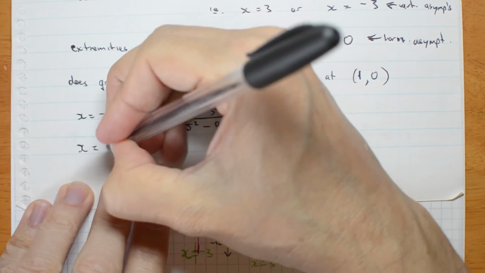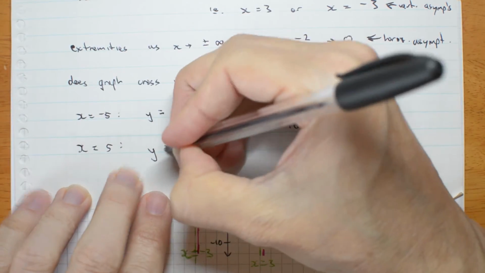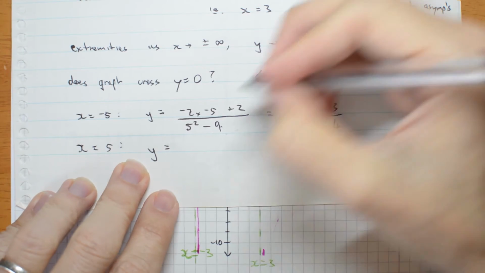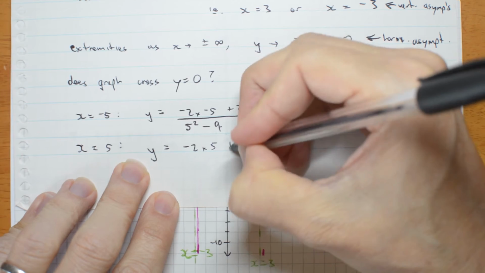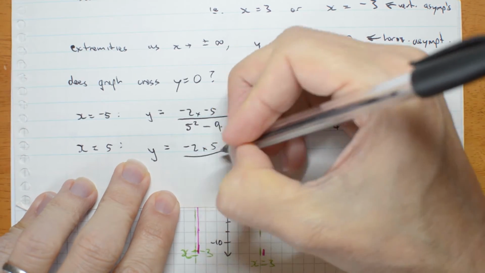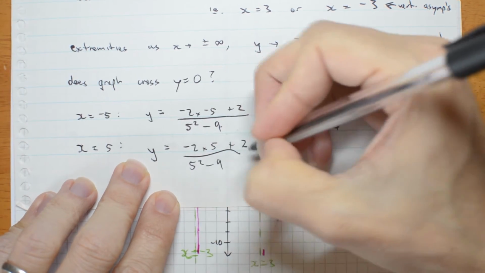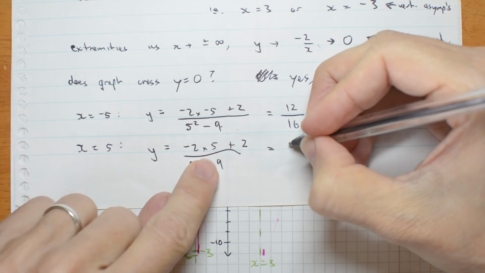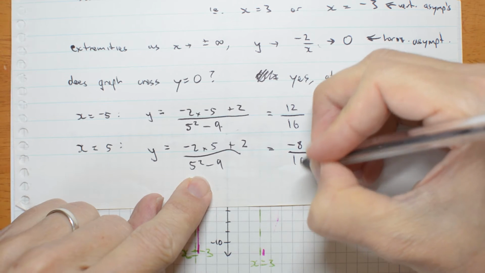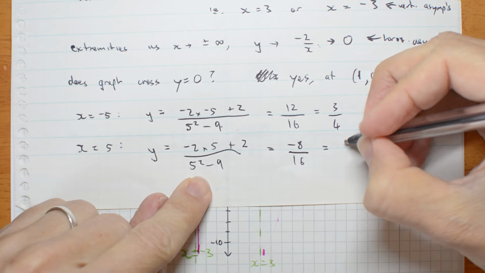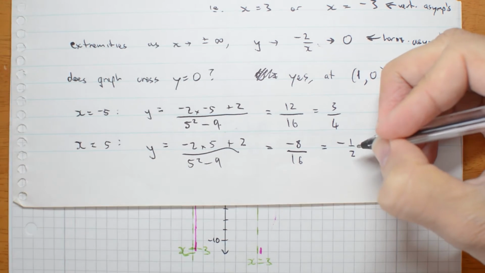When x is positive 5, y is going to be minus 2 times 5 plus 2 over the same 5 squared minus 9. So that's going to be negative 10 plus 2 is negative 8 over the same 16. Which is going to be minus a half.